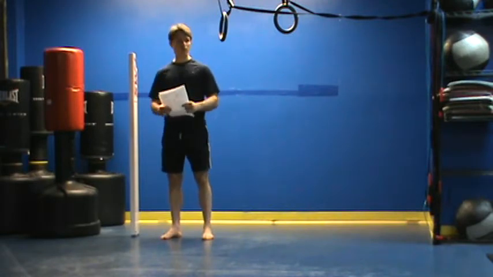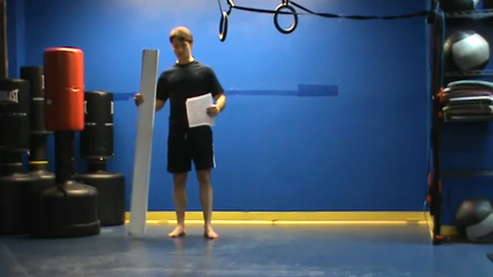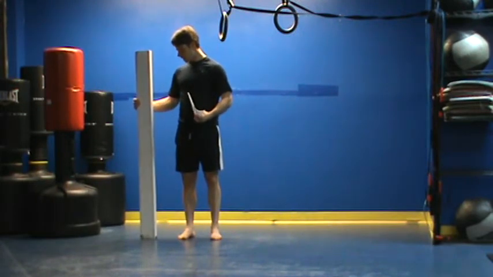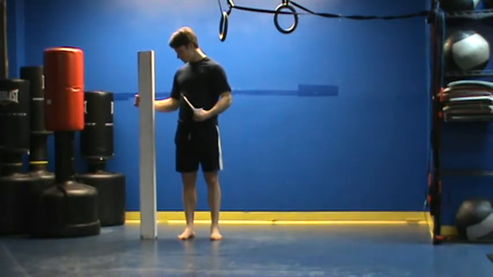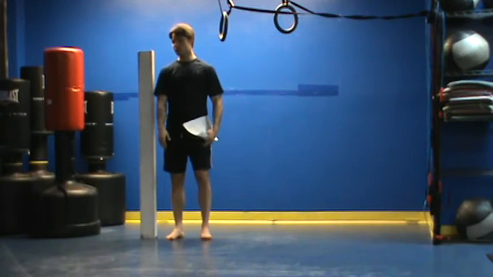Ideally, you're going to need just a full-length mirror and something that you can compare the midline of your body to. I'm going to use what I call my FMS board here, and what I want to do is just place this here. It should be about the height of your head or taller. I'm just going to stand next to this board and look at myself in the mirror.